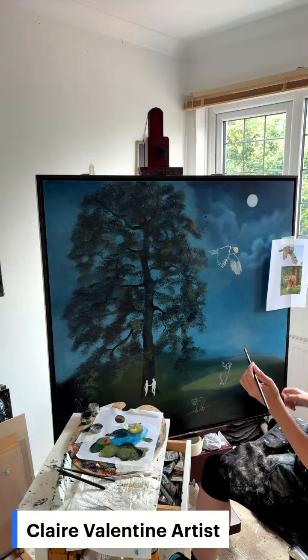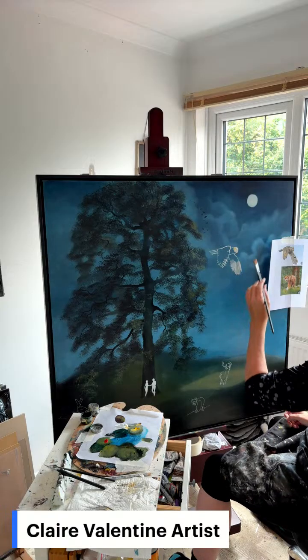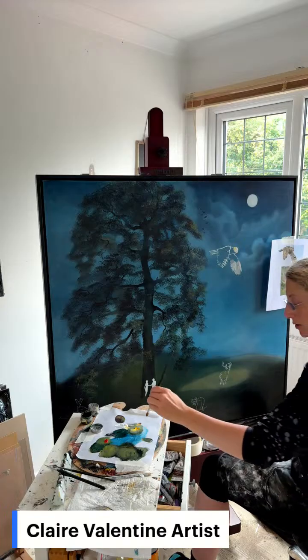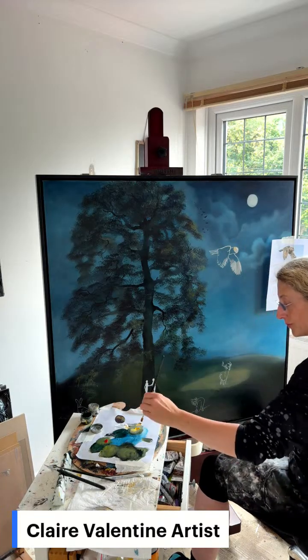Right, I'm going to change to a different brush now and then lay down some different colour sections.